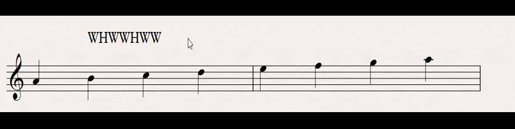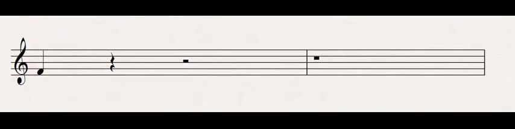So when I was a student learning theory, I remembered that whole, half, whole repeated twice, back to back, and then there was a whole left over at the end. I used to call it the dangling whole. So this is a good way to figure out how to build any natural minor scale. So let's try that with F.